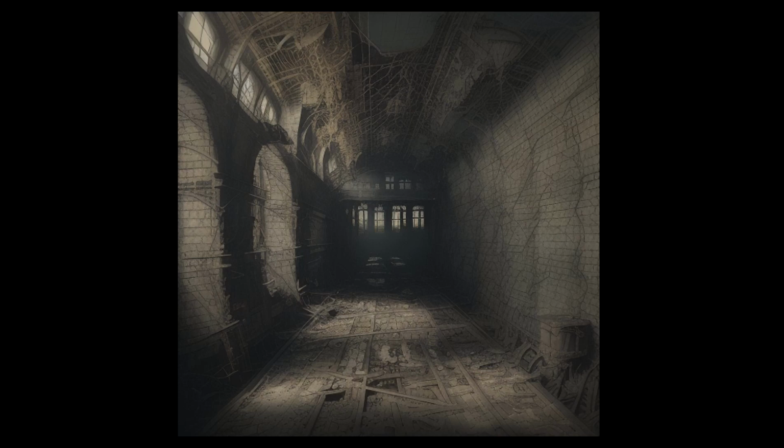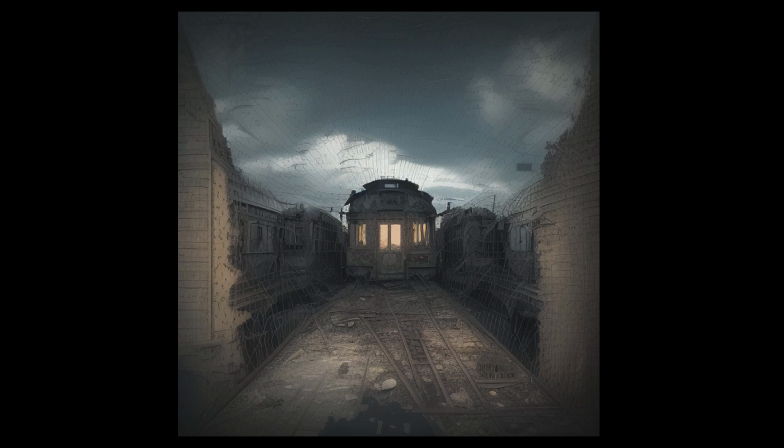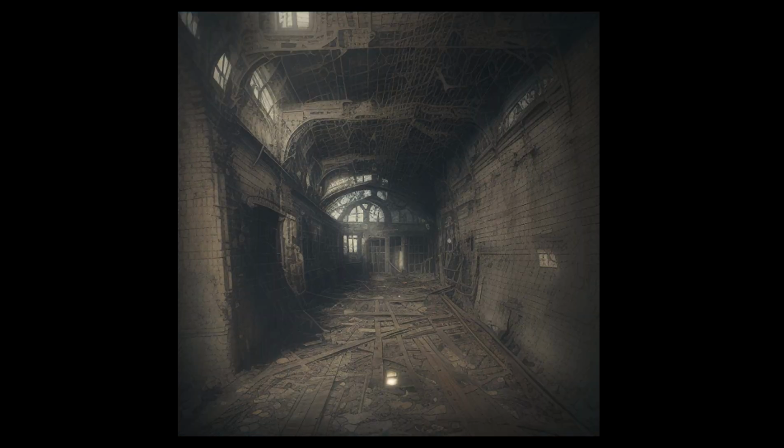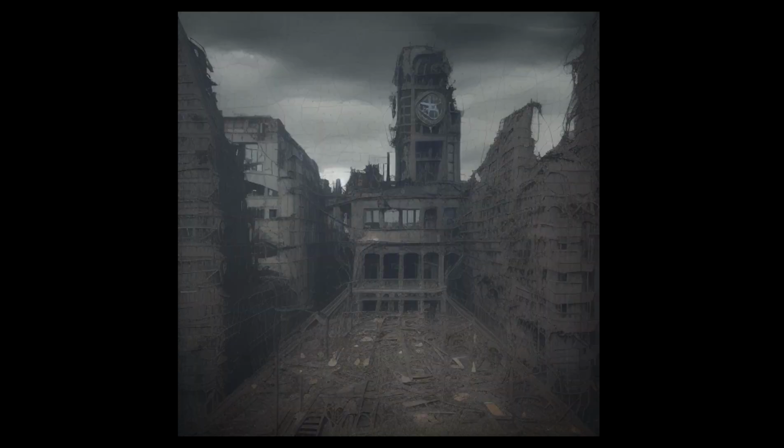In this tutorial, I'll show you how to create these images with perspective by using Blender and Stable Diffusion. I have set the prompt to draw an abandoned and dark train station. With AI's help, we can create these images in seconds.